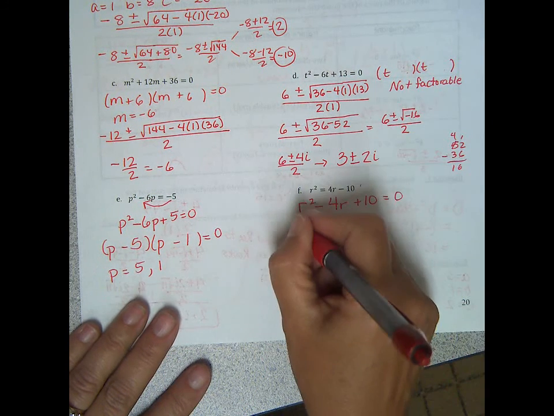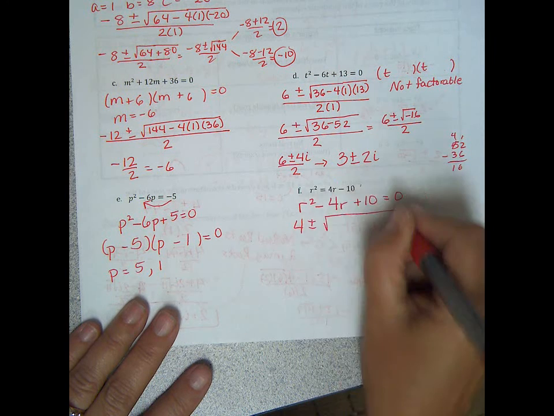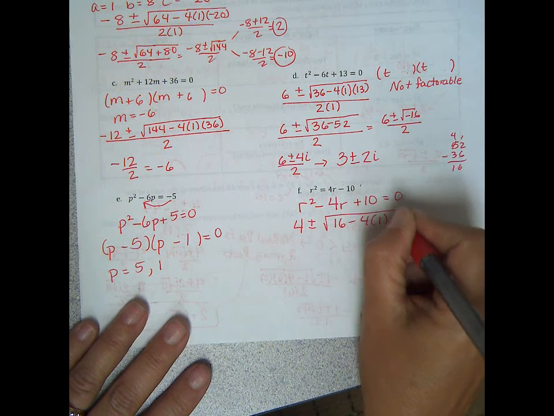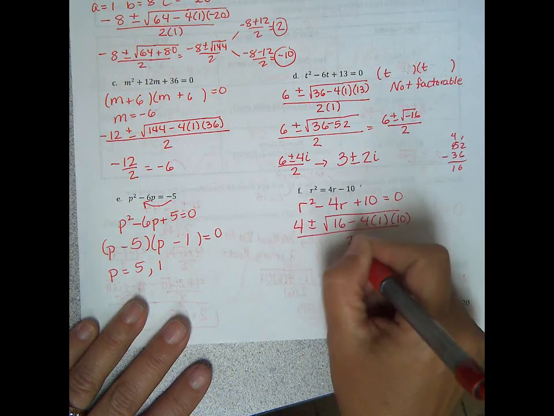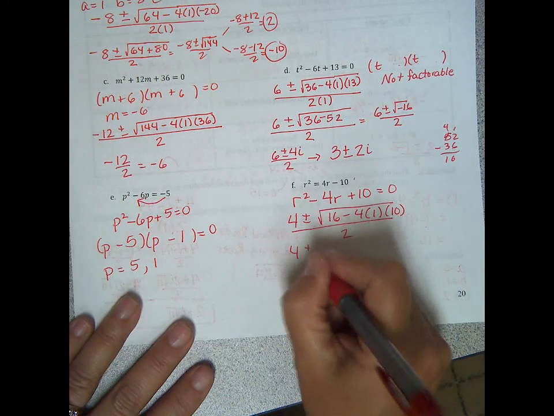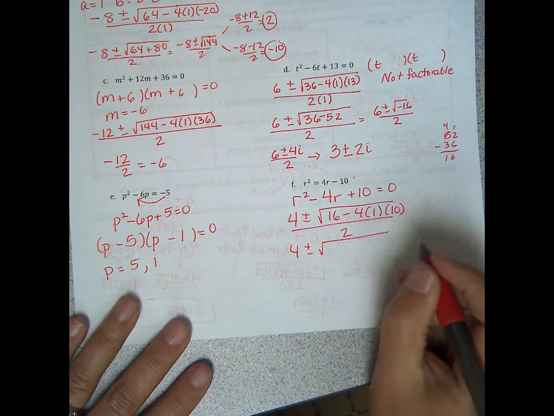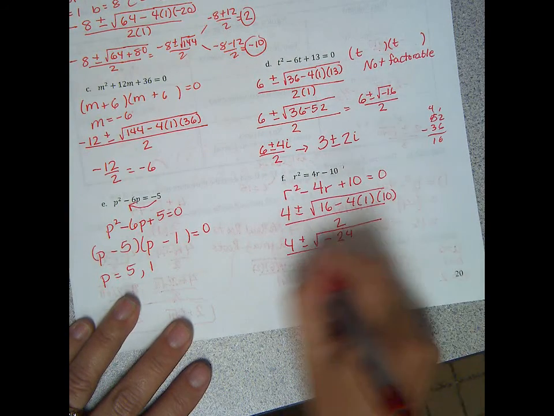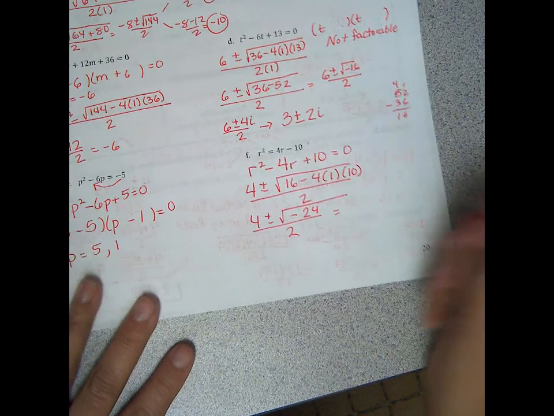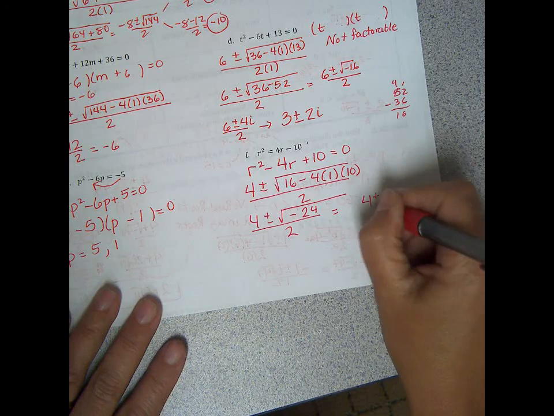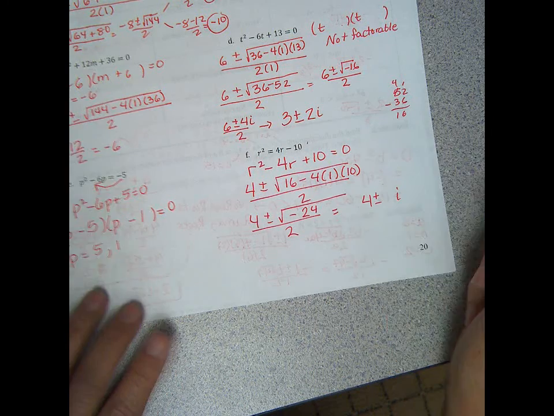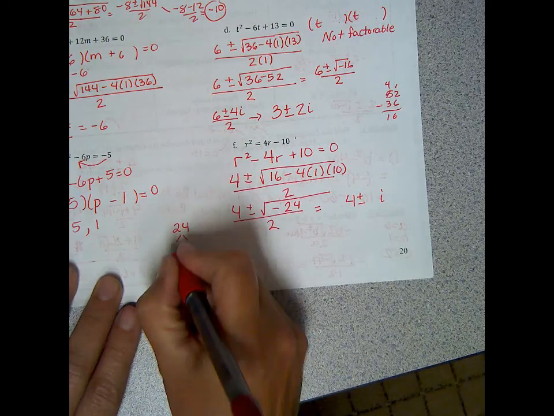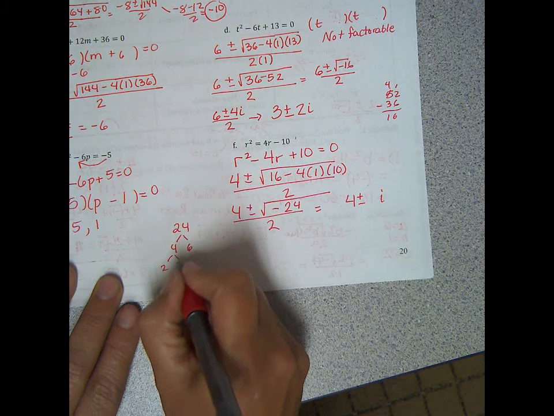So negative b, plus or minus the square root of b squared, which would be 16, minus 4 times a times c, all over 2a. So this is 4 plus or minus the square root of 16 minus 40. 16 minus 40 would be what? Negative 24 over 2. Okay, so I can definitely pull an i out. 4 plus or minus, and I'm going to pull an i out. And let's think. If you're not sure how to simplify it, 24, remember when we learned to simplify square roots, is 4 times 6. 4 is 2 times 2.